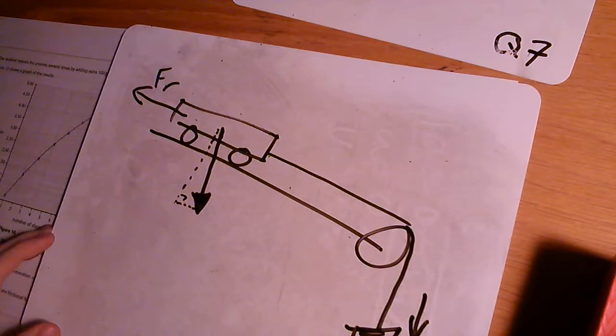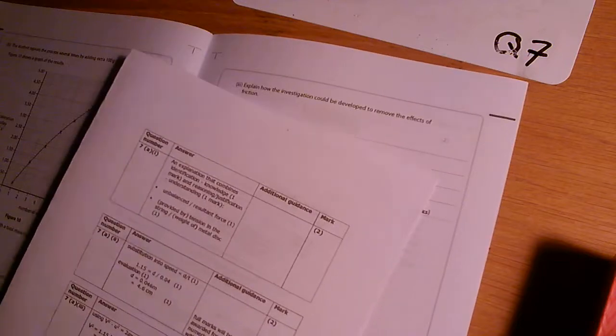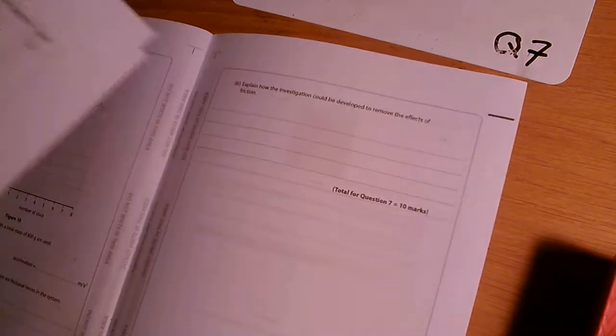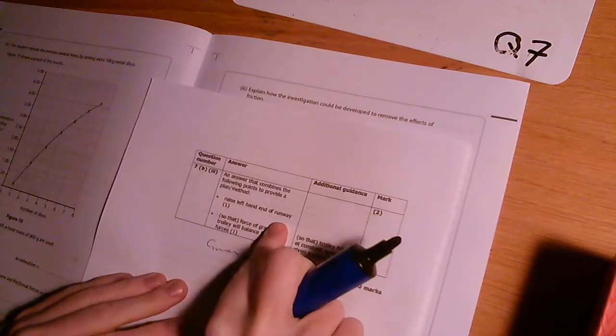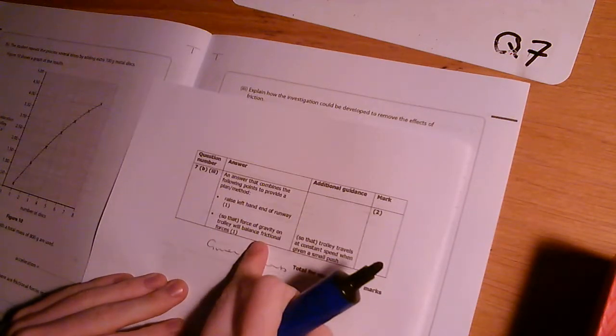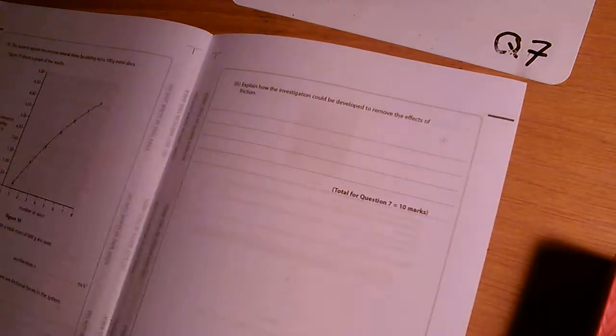So, that is going a long way to just try to explain the idea that if you tilt the slope, then the effect of the weight of the thing down the slope will counteract the fact that we've got friction there. It won't remove the friction, but it will remove the effect of friction, which is what you were looking to do. So the official answer, raise the left end of the runway, in other words, make a slope, so that the force of gravity on the trolley will balance the frictional forces. Okay, we can't remove the friction, but we can tilt the trolley to remove its effects.